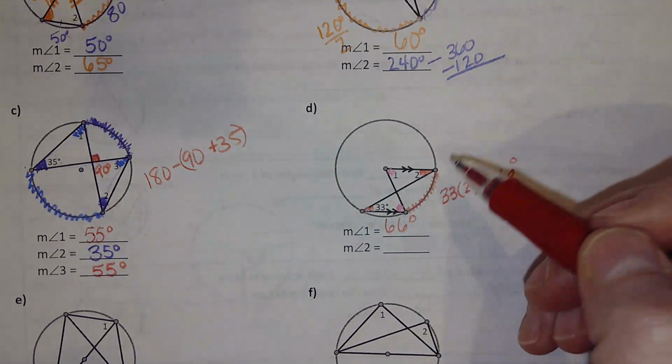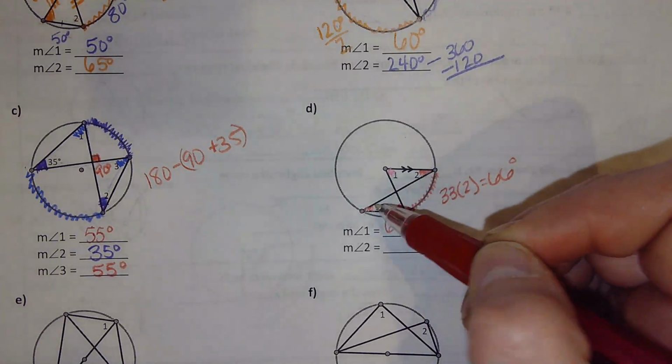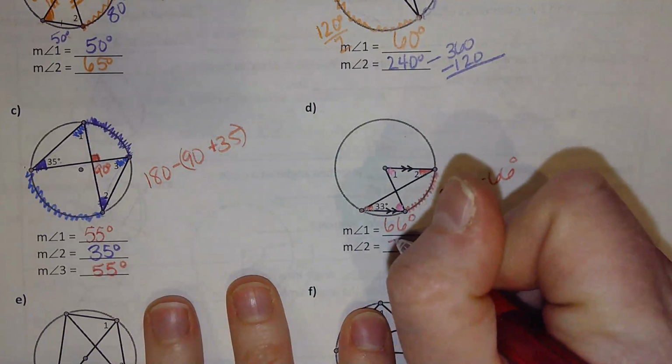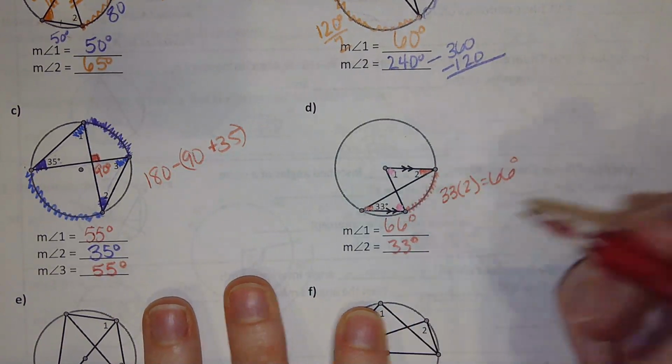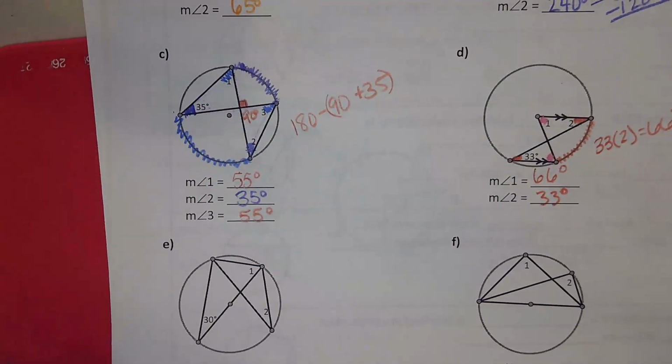Oh, angle 2 and this angle here are alternate interior angles, so angle 2 is 33 degrees. My brain just, I said that, I didn't write it down. It's getting very confused. Alright, moving on to the next one.